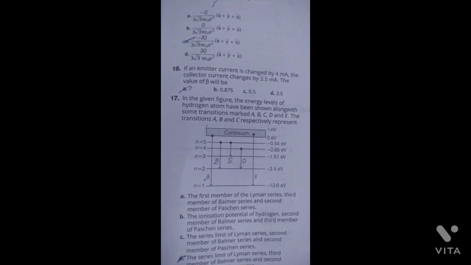Transition A represents the series limit of Lyman series. Transition B represents the third member of Balmer series. And transition C represents the second member of Balmer series.